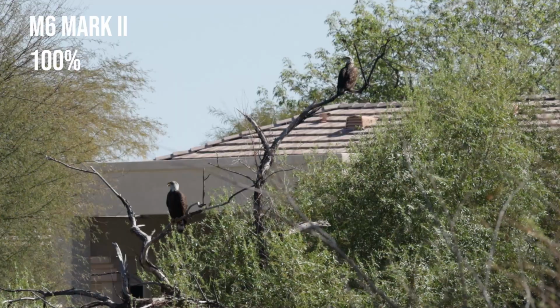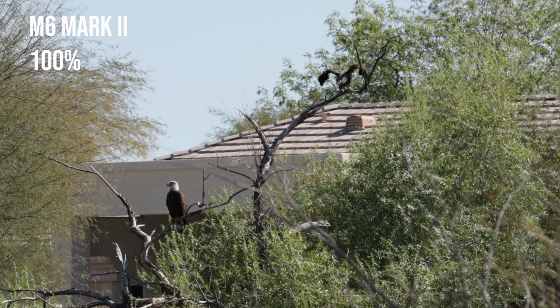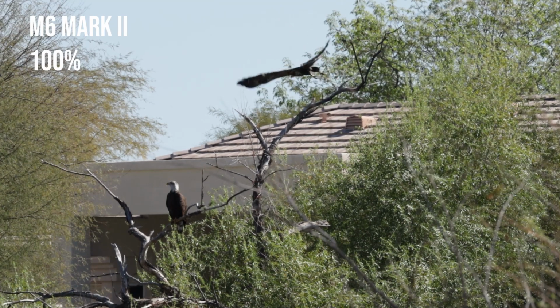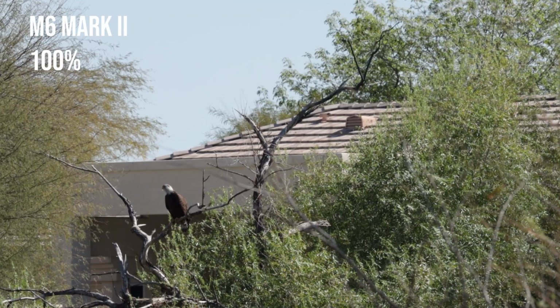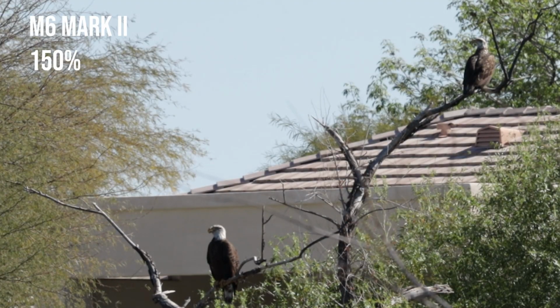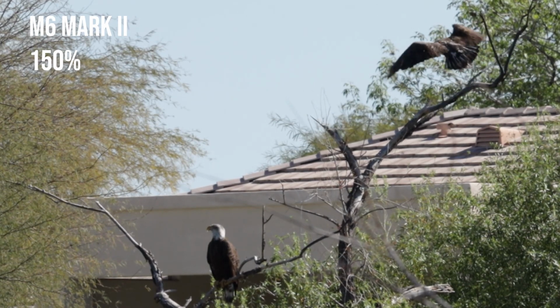Now moving on to the M6. Again, I had to use focus peaking, manual focus, and yeah, I don't think that quality is all that great. I mean, they were in focus. Oh yeah, this is definitely not that good. So 150%.